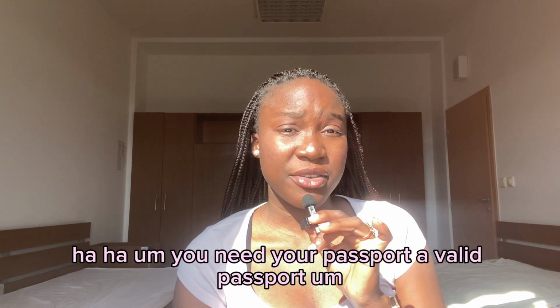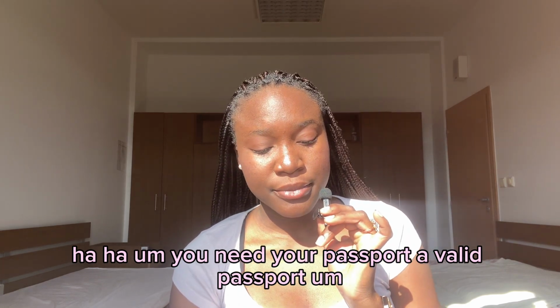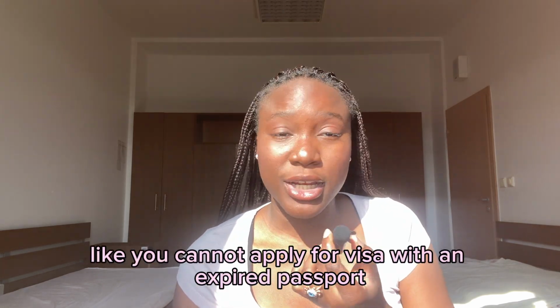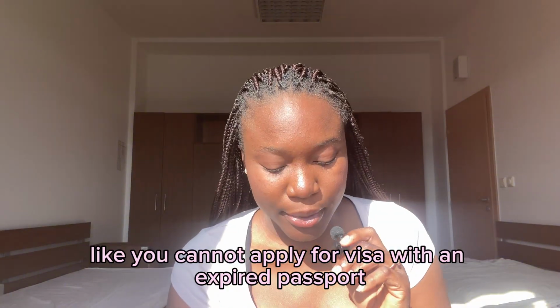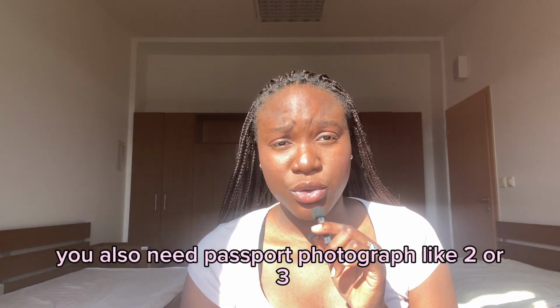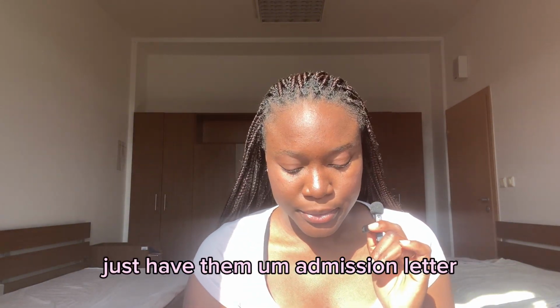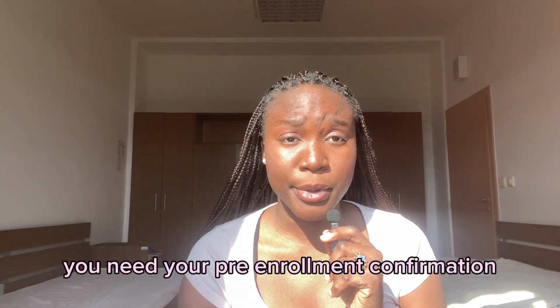You need your passport, a valid passport. It has to be valid. Like you cannot apply for a visa with an expired passport. You also need passport photographs, like two or three, just have them. Admission letter. You need your pre-enrollment confirmation.